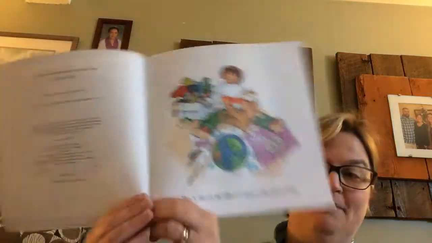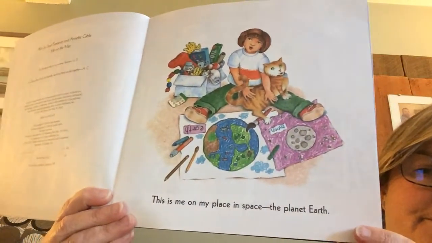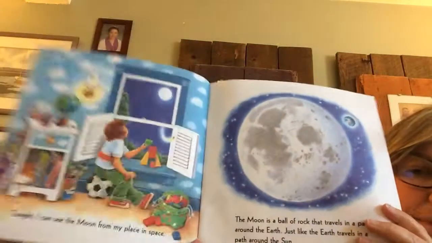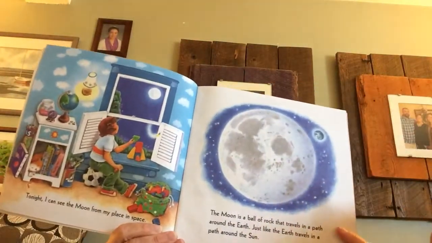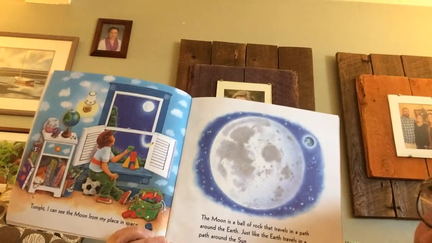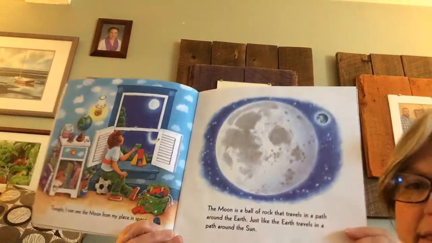This is me and my place in space, planet Earth. Tonight, I can see the moon from my place in space. The moon is a ball of rock that travels in a path around the Earth, just like the Earth travels in a path around the sun.